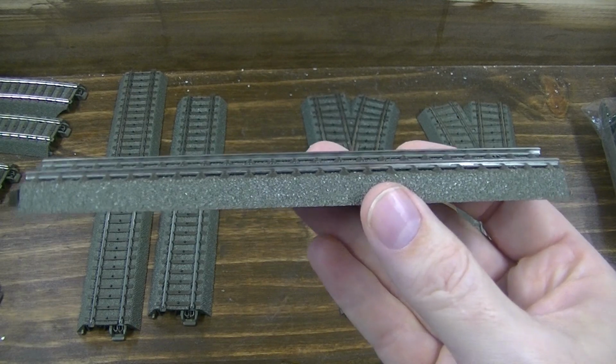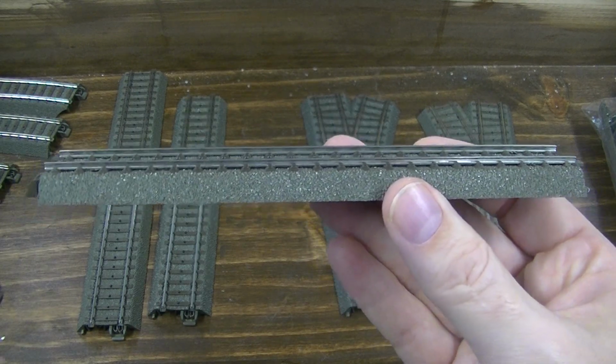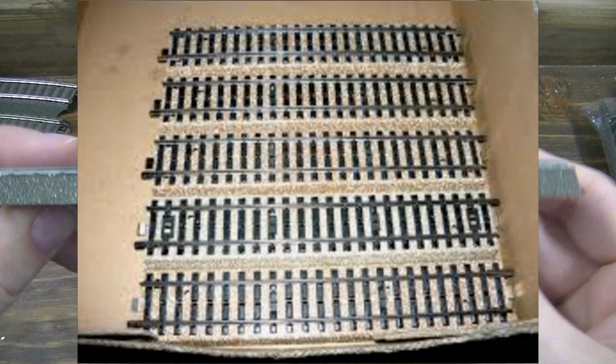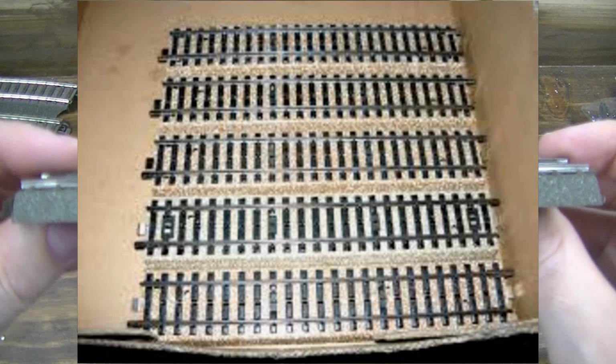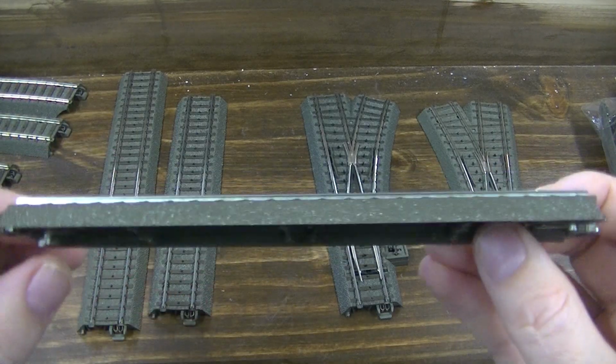All right, but Märklin's original M-Track was the same way, but very unrealistic. It was a very tannish brown, and I'll try to post a picture here if I can find one of M-Track, just so you can look at that. But it was also pre-bedded.